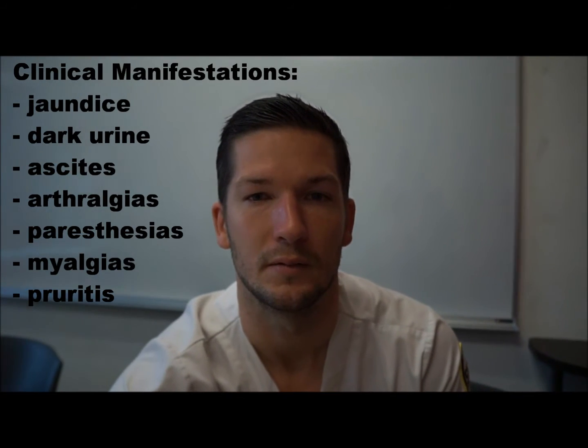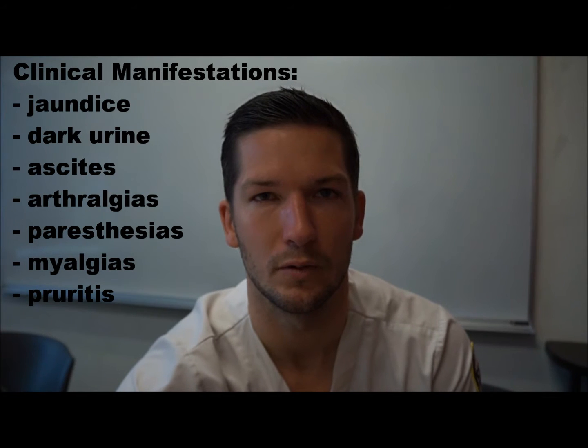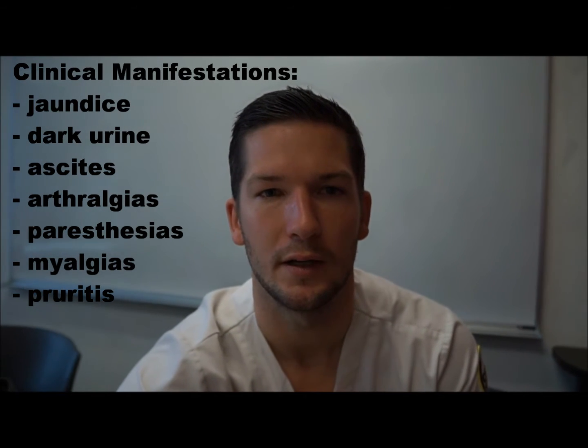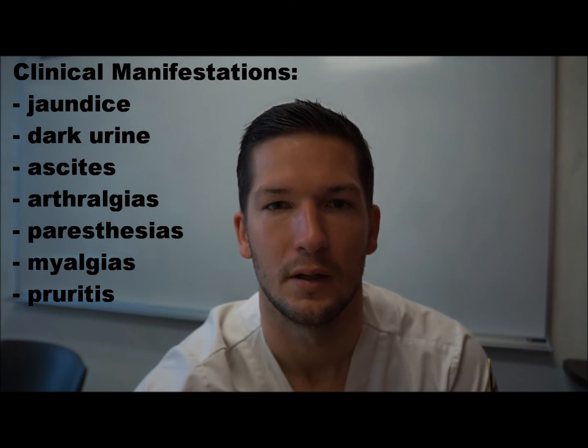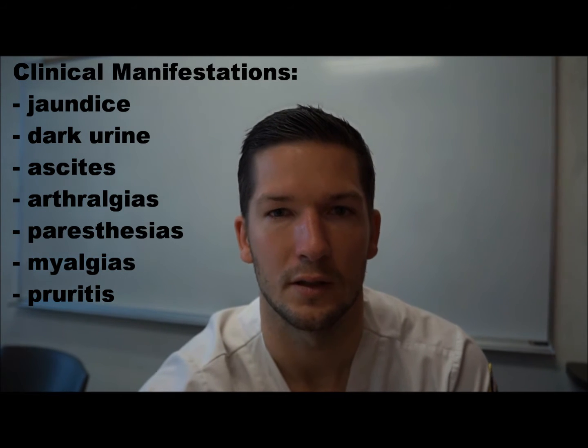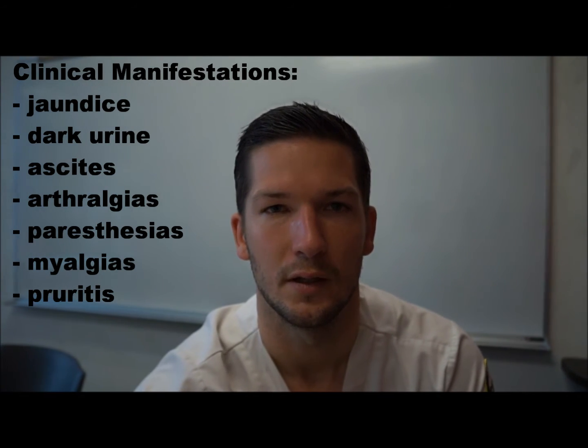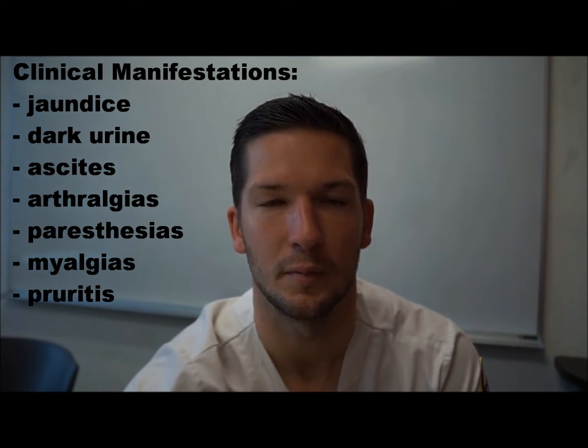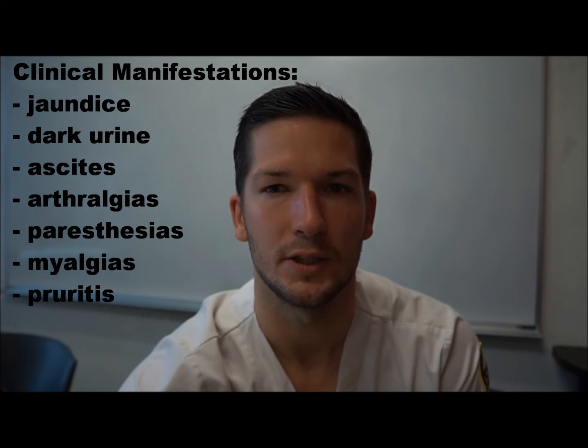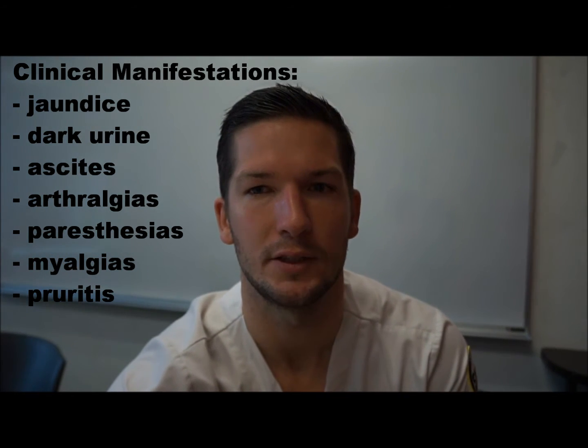Clinical manifestations of hepatitis include signs of jaundice due to bilirubin not being metabolized and increasing blood serum levels. Dark urine and ascites are also symptoms. Ascites is third spacing of fluid in the peritoneum. Arthralgias, paresthesias, myalgias, and pruritus are the most common extrahepatic signs of hepatitis, and less common is hepatic encephalopathy.